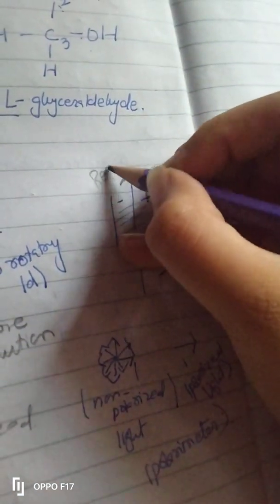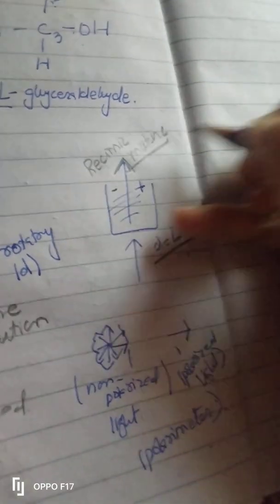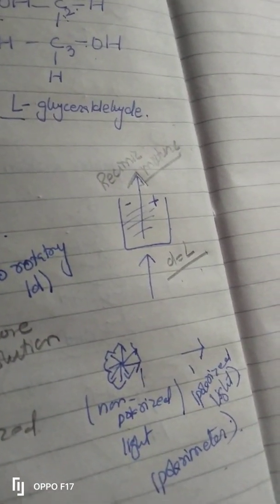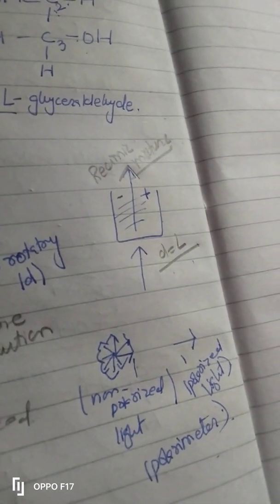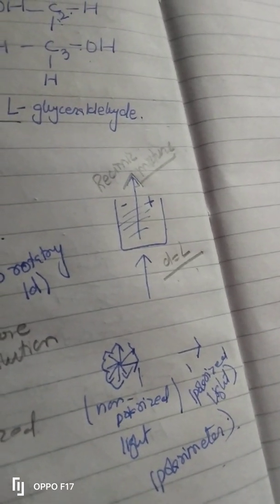This type of mixture is called a racemic mixture, because it does not move in the right or left or any direction. It moves in a simple straight path, because the dextrorotatory and levorotatory are the same.